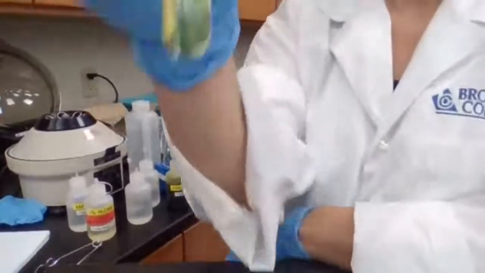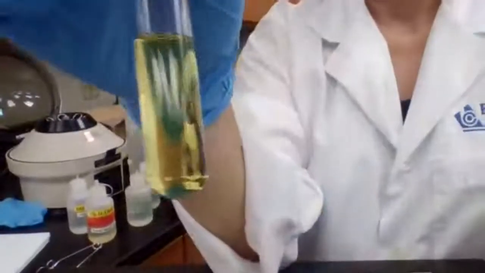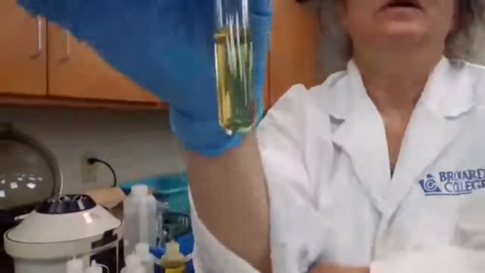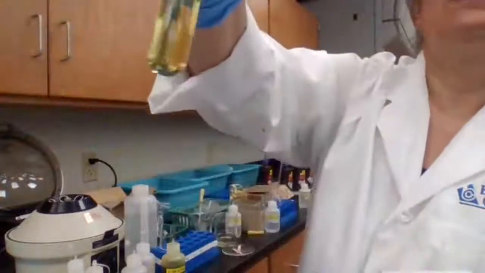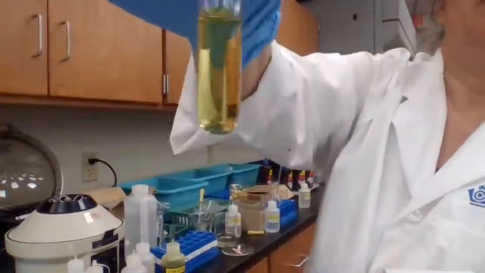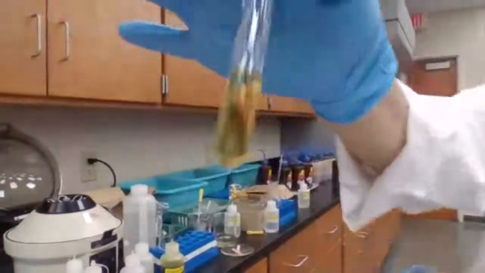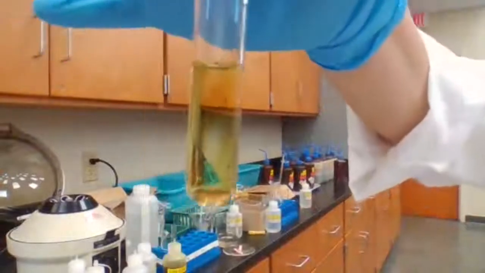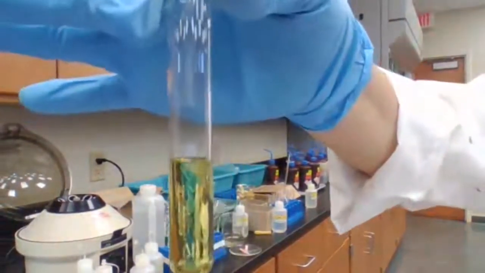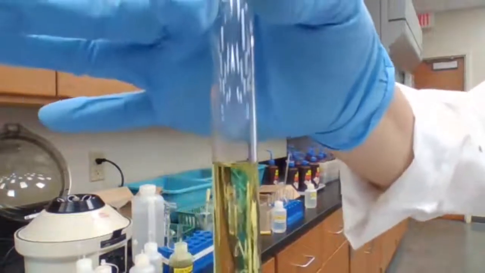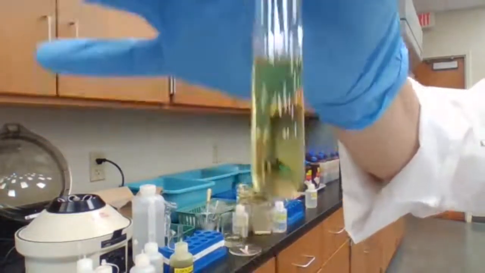And you need to look at the solution for presence of precipitate or not. I mean, we can centrifuge it, but we're not looking at the color. We are looking at transparency. If the solution is transparent, that means there is no precipitate. And if it's not transparent, yes, there is a precipitate.